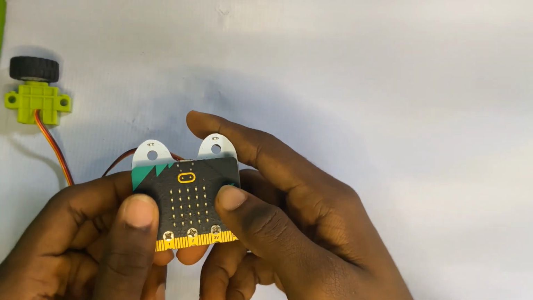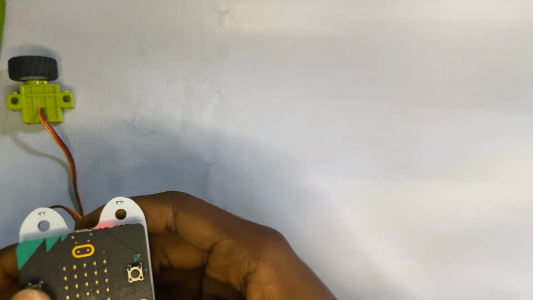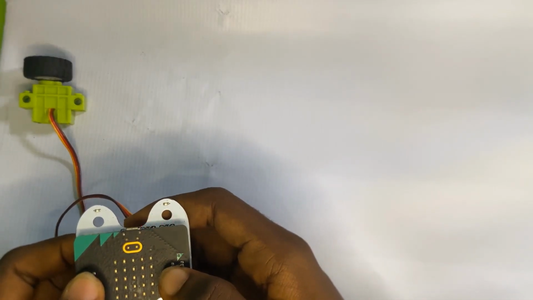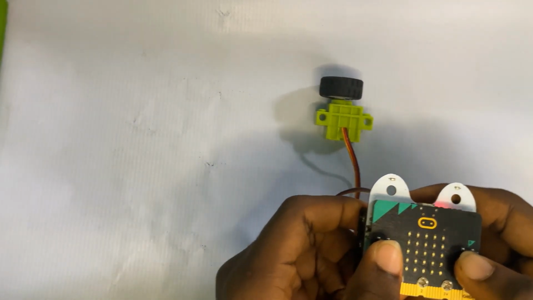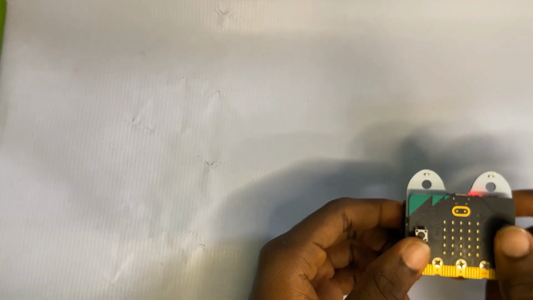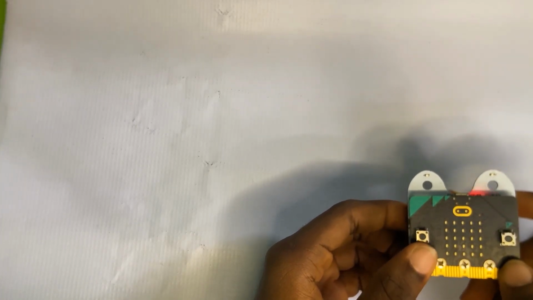So when I press button A on the microbit, the unicycle drives forward for 5 seconds. So let's see. Starts moving. Keep moving. Good. So when I press button B on the microbit, the unicycle drives backwards.